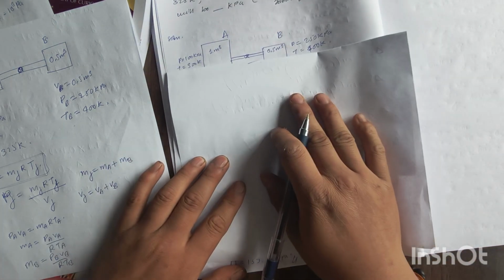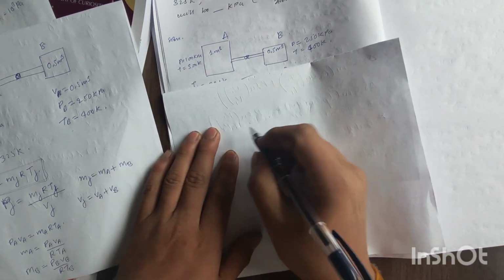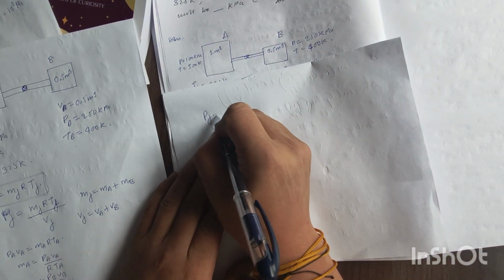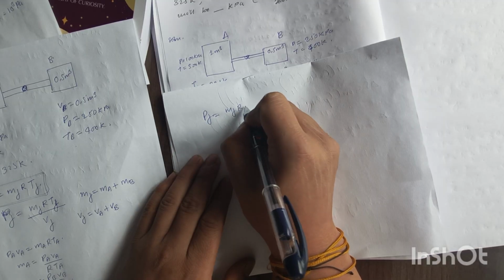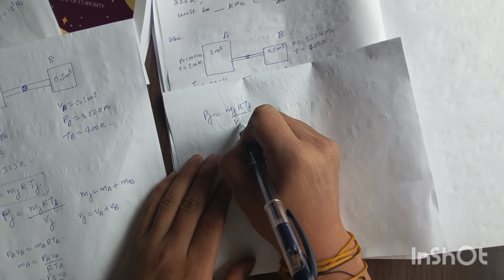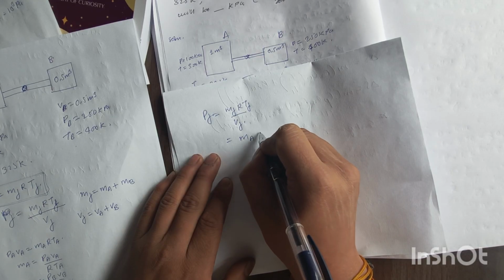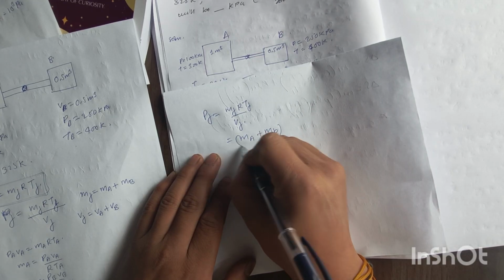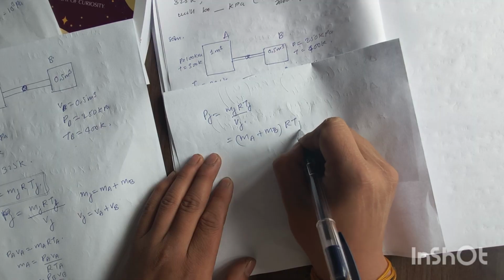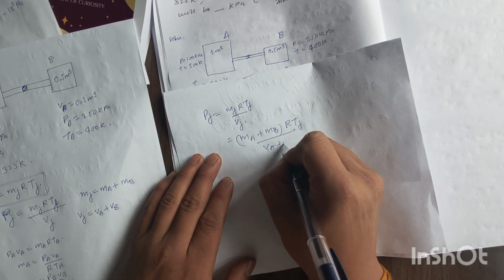Now our equation will be PF equals MF, as we have already reached here, over VF. So this will be equal to MA plus MB, R TF, whole divided by VA plus VB.